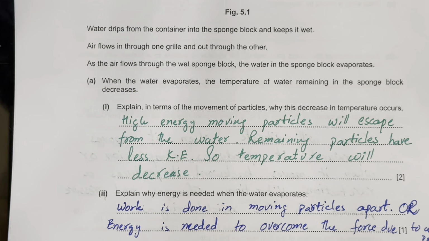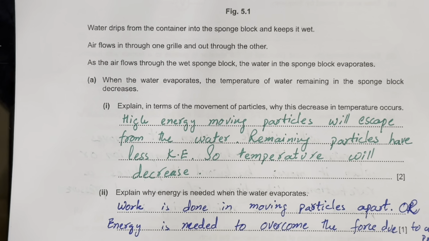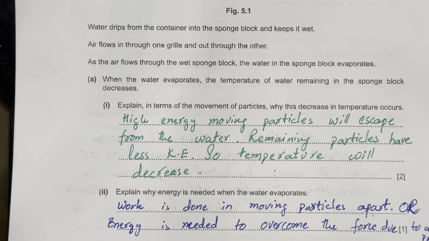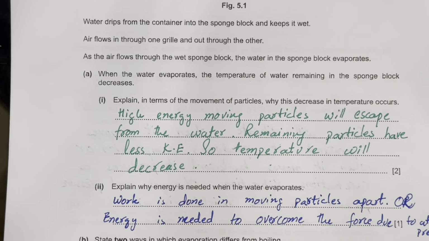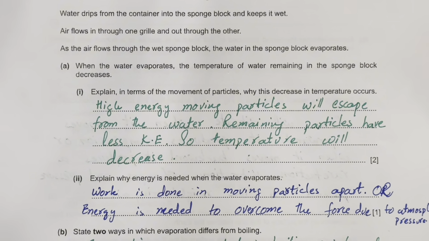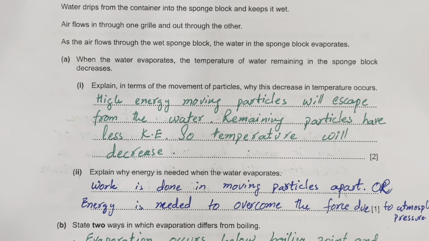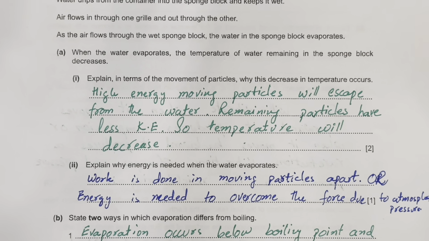Explain why energy is needed when the water evaporates. When the water evaporates, work is done in moving particles apart. Energy is needed to overcome the force due to atmospheric pressure. You can write either one of the two explanations. Work is done in moving particles apart, so this is our right explanation. The other one: you can write energy is needed to overcome the force due to atmospheric pressure.